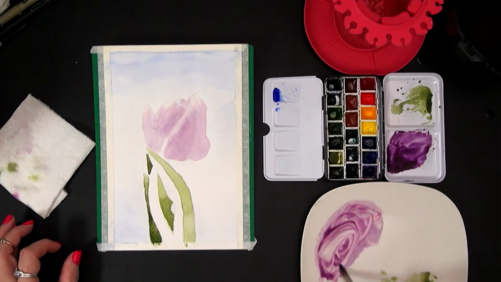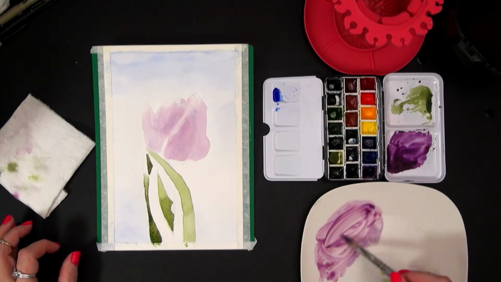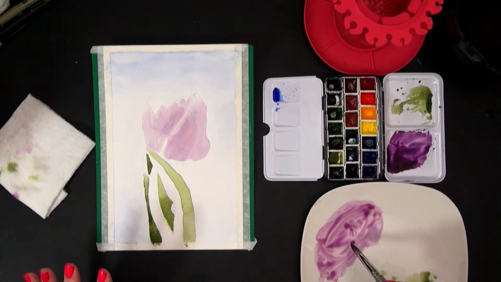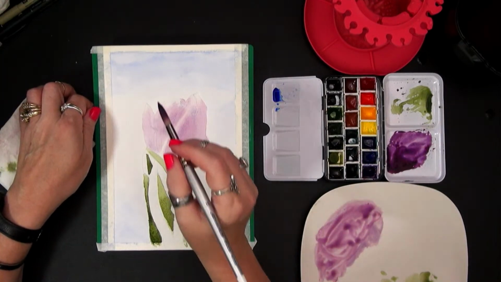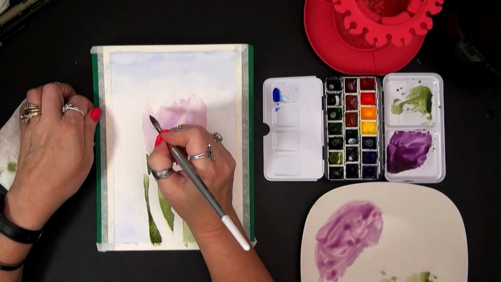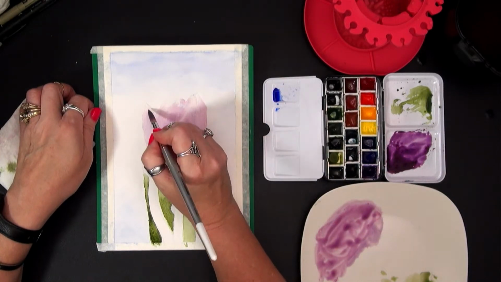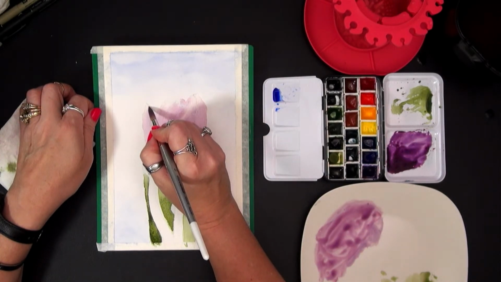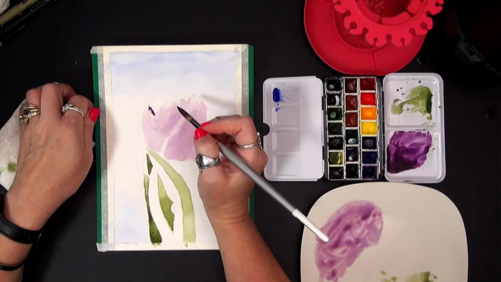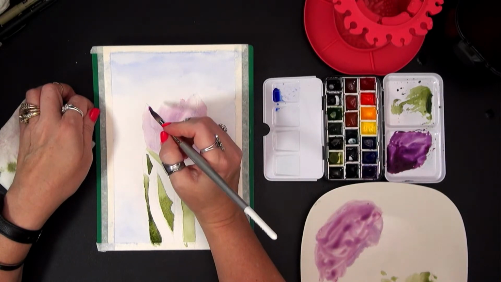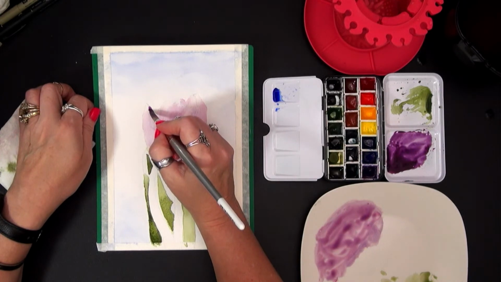But I'm still going to take this lighter value and start to define where my darker values are going to go. So I know that in here, and again, now I am painting wet on mostly dry.